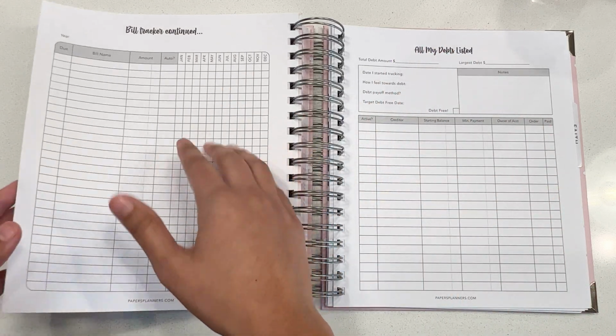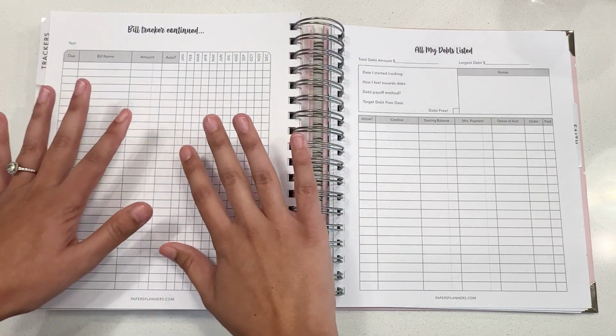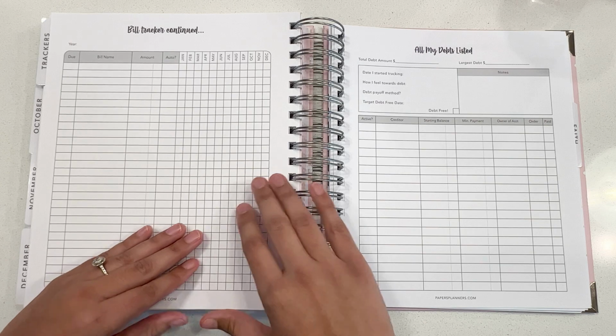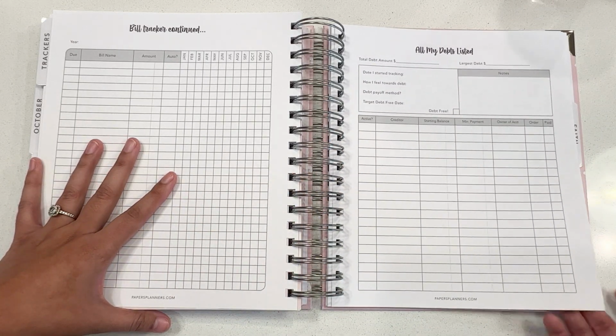Let me give you a quick idea. You can put yours and your spouse, personal and business, however you want. If you have a lot of bills, you have 2 pages to do it. And then you have all my debts. So you'll list every single debt you have the day you get this planner.